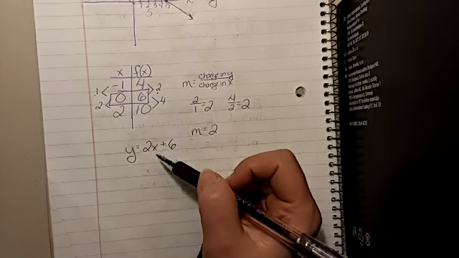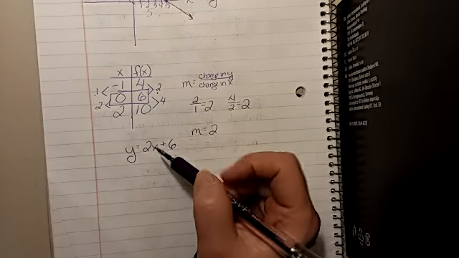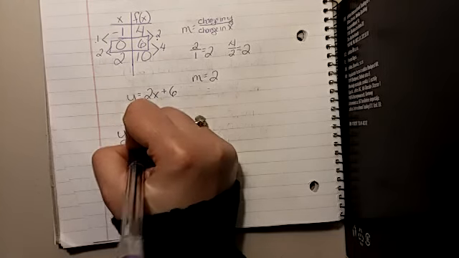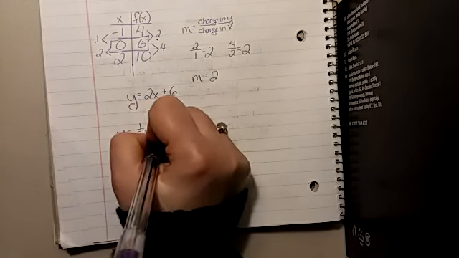Okay, let's see if we can go the other way. Let's say that I have y equals 1/2 x minus 4. Can we extract the important information here and then go straight to the graph?